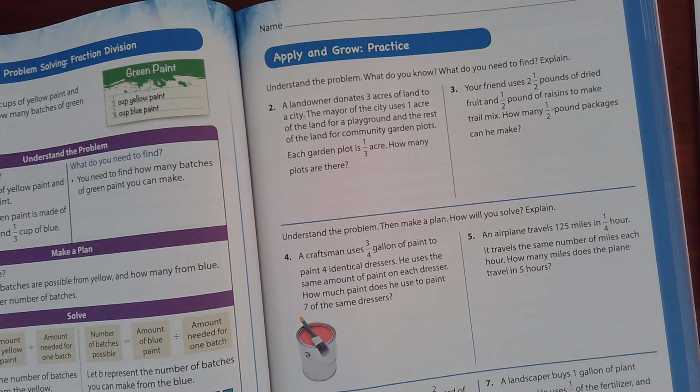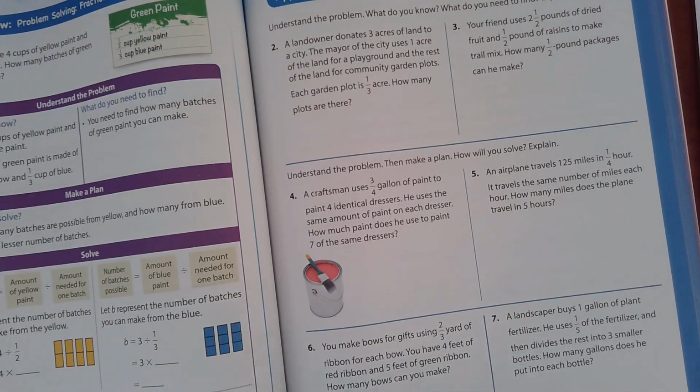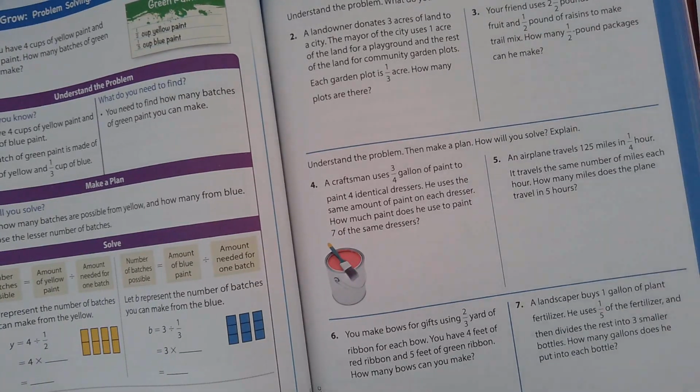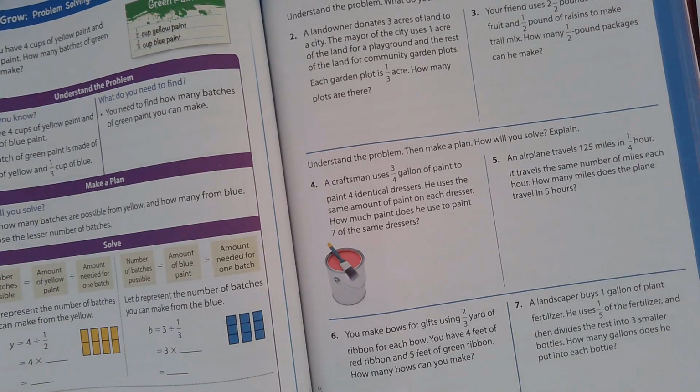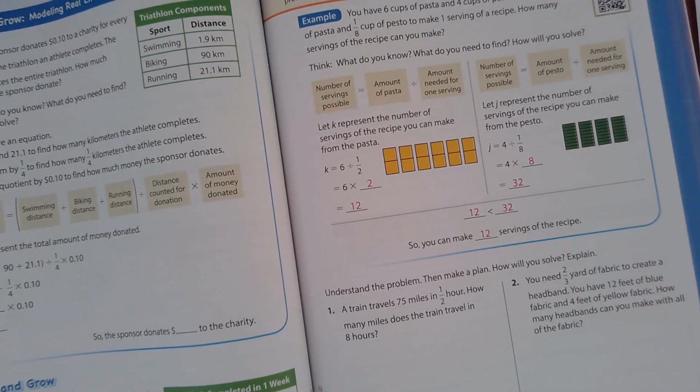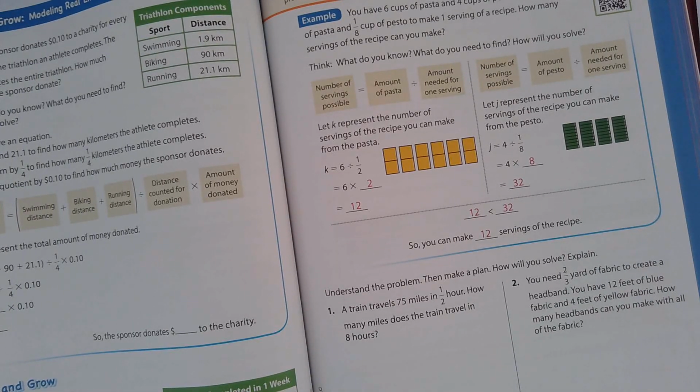Okay, look at number 6, for example. You make bows for gifts using 2/3 of a yard of ribbon for each bow. You have 4 feet of red ribbon, 5 feet of green ribbon. So you're going to have to end up converting feet to yards, right? So don't forget to do that. All right, go ahead and do your best on page 505 and 506 for this Monday.